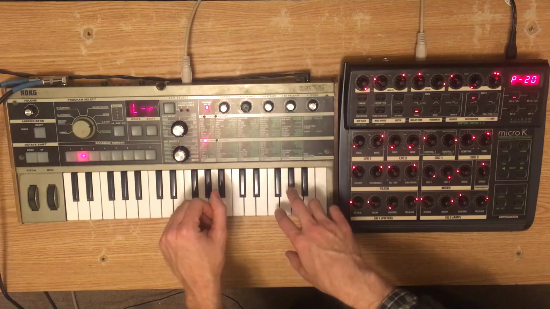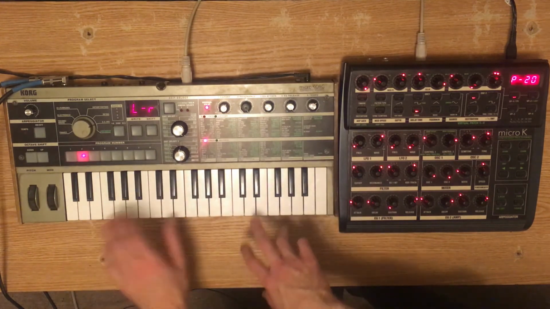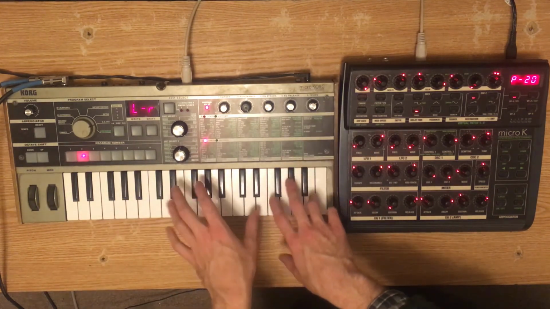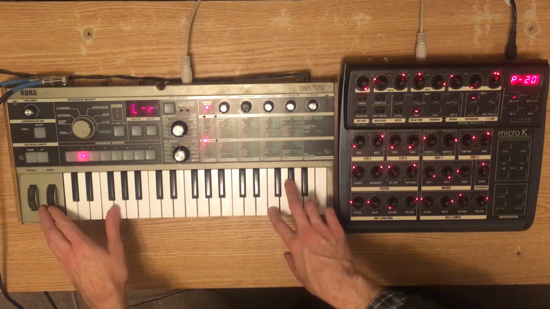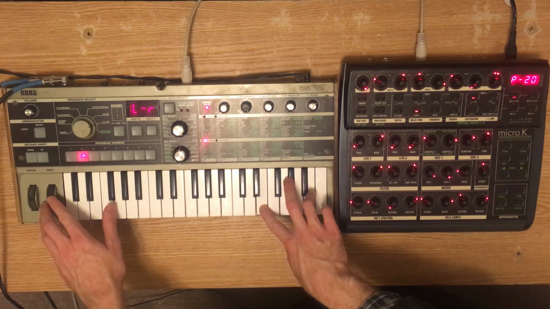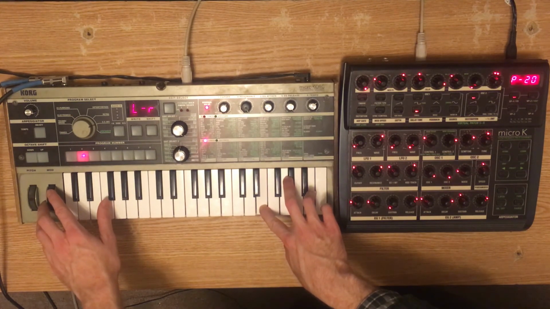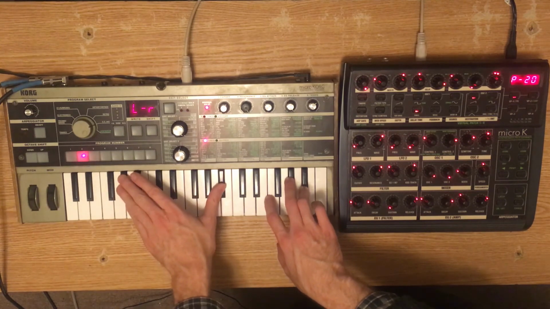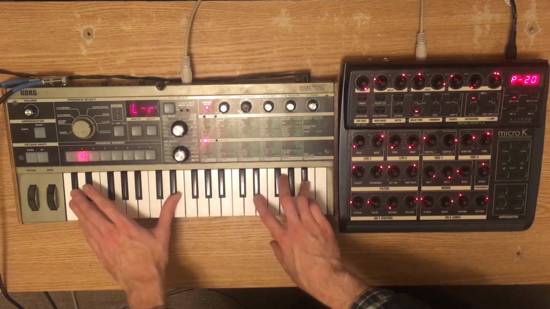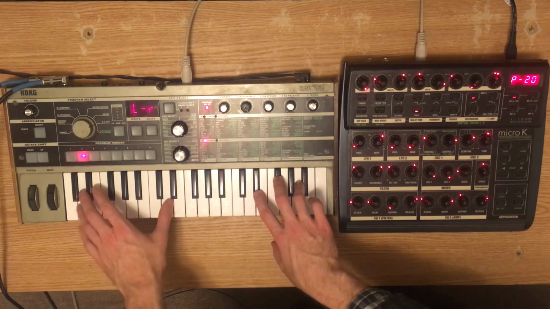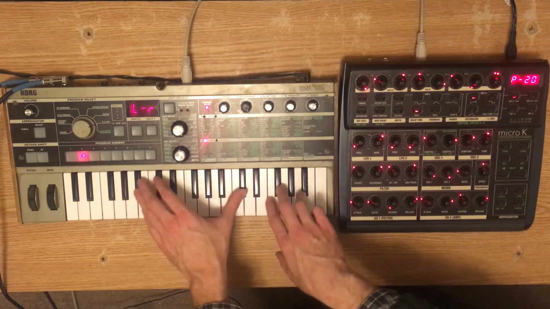And then between the delay and turning up the mod wheel, get some really crazy things happening. Almost like water droplets.